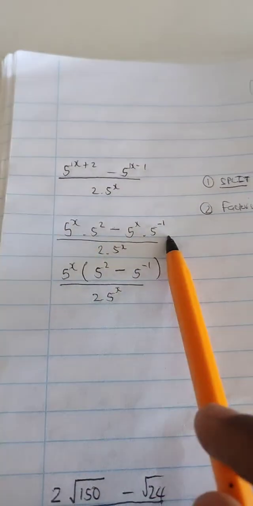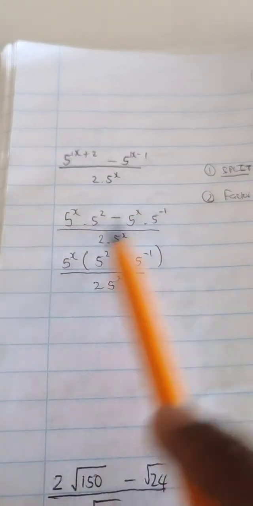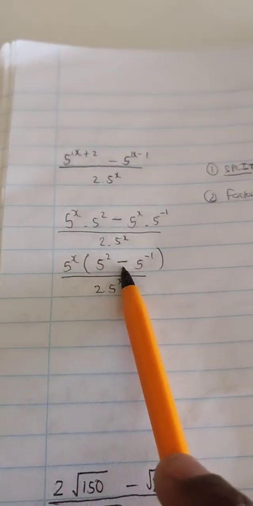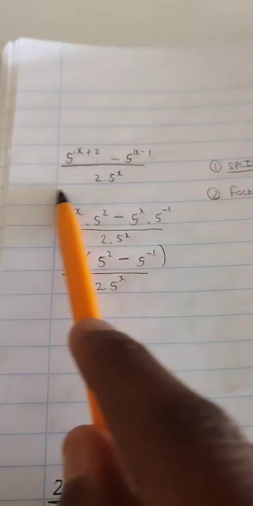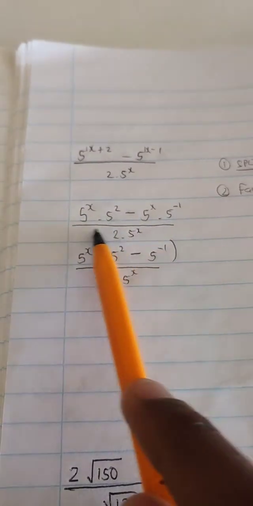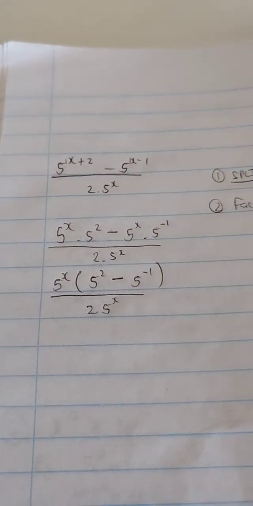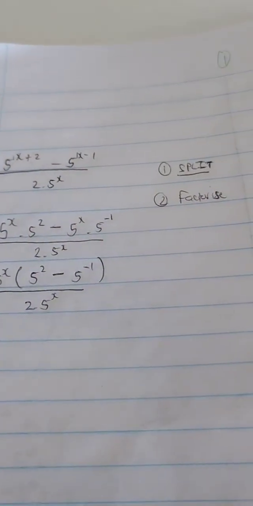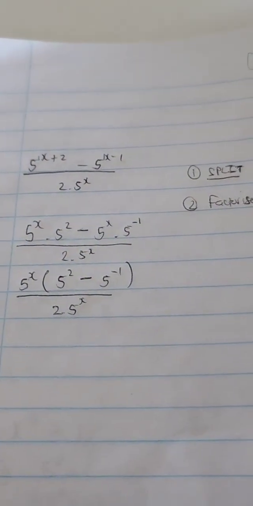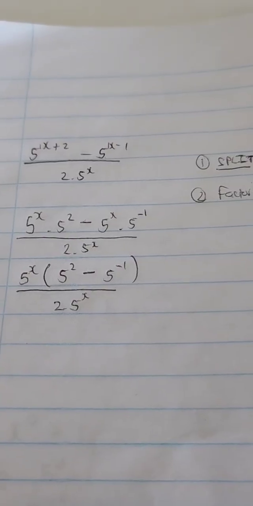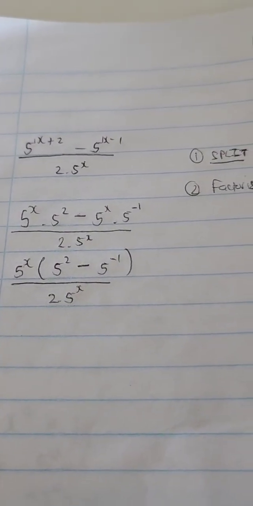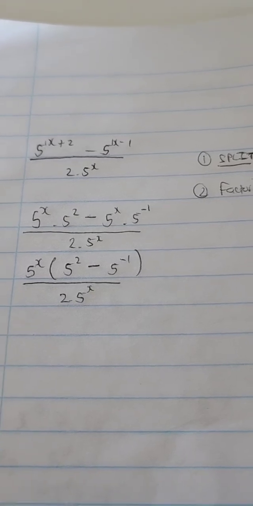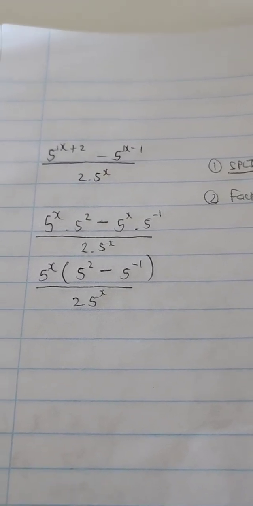Now remember, in the numerator we had 2 terms initially, but when we factorize the numerator, now we don't have 2 terms. Because we've taken out a common factor, how many terms do we now have in the numerator? That's my question, before we get down to business to the answer.